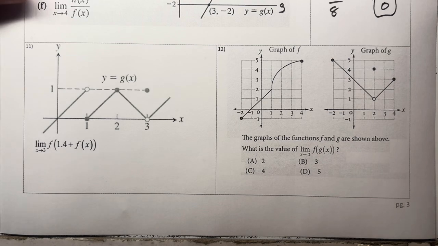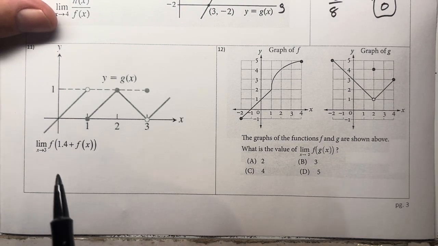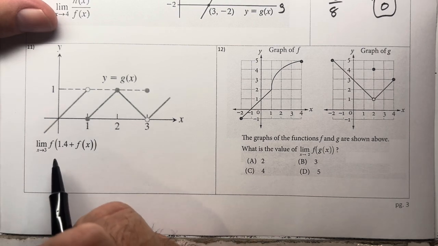All right, 2 more practice problems. There is more practice on this. If you want it, just come see the teacher.